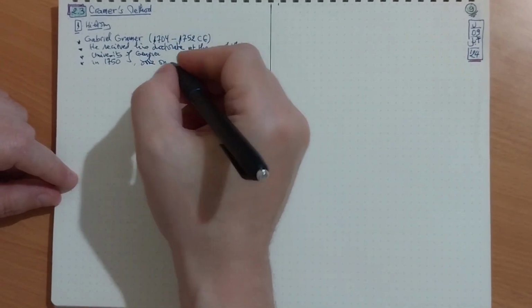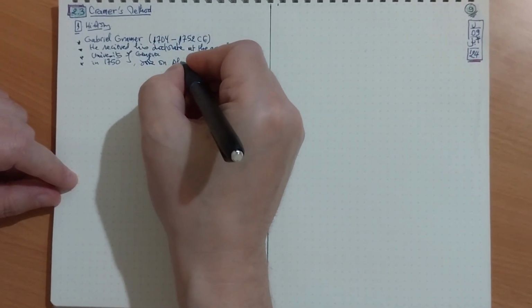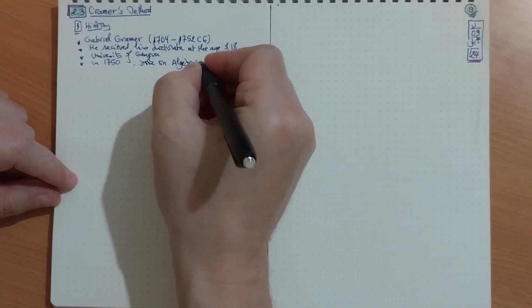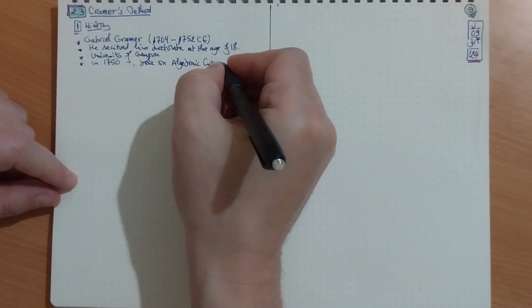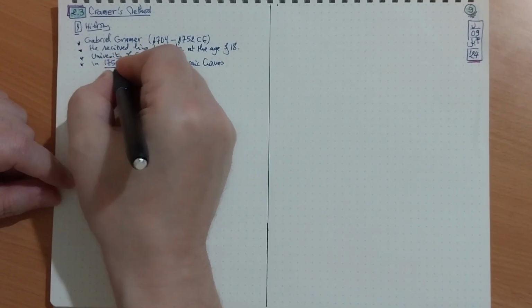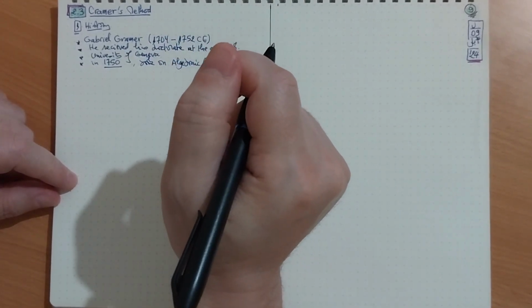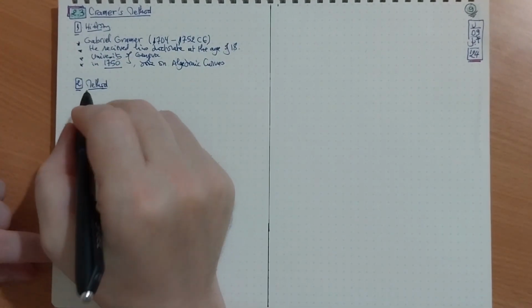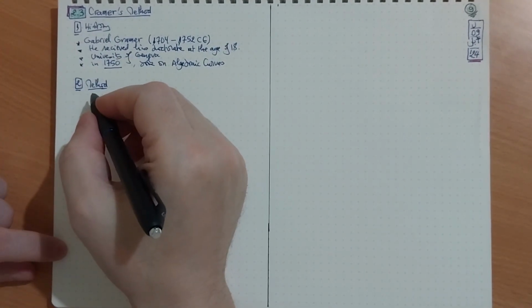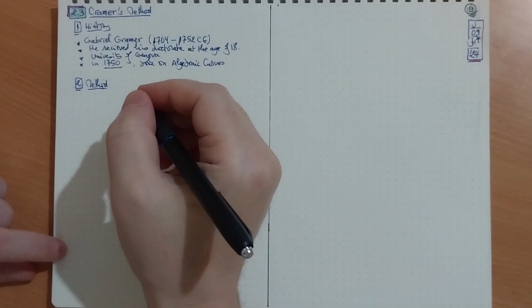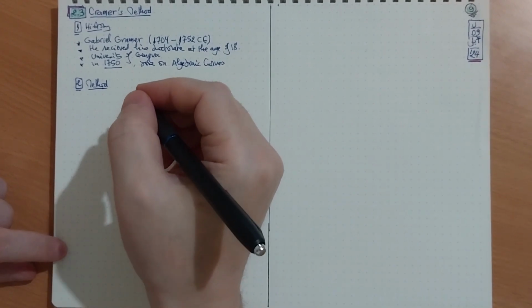But the topic was on algebraic curves. In that book, he published the method. So Cramer's method is actually an analytical method, and it is based on determinants.